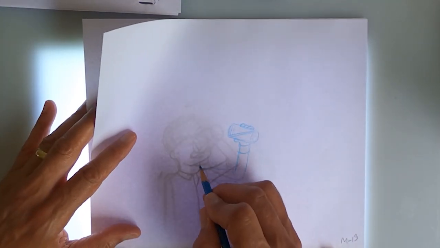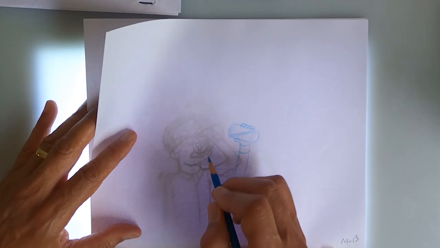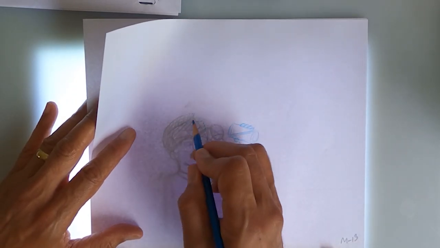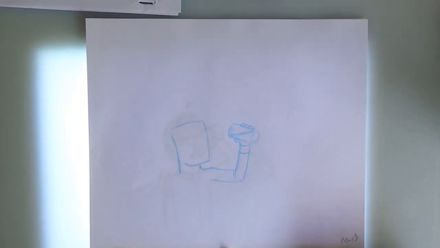Kind of like that. And you might want to start tilting his head back just a little bit. You can rough it in like this. That's 13, and then we need to do 15.